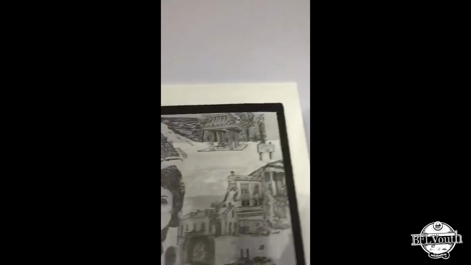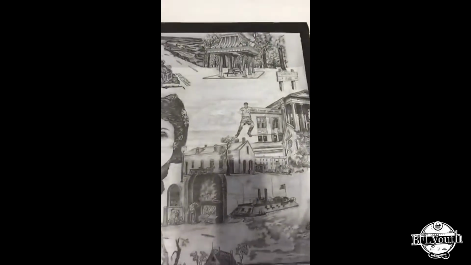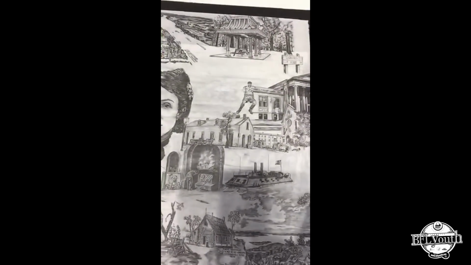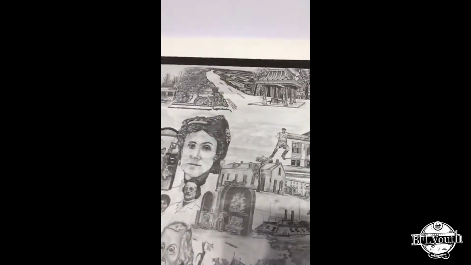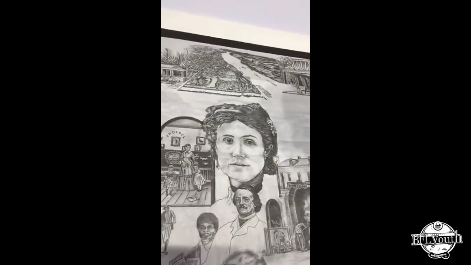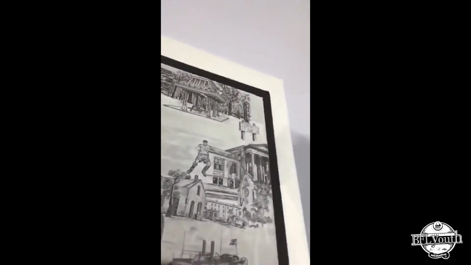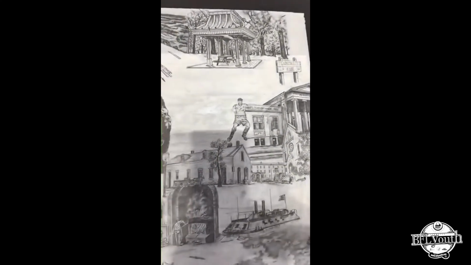I'll get you a little closer look at this, so you can see some of the more detailed work when it comes to shading, and different types of maneuvering of the pencil. So this is what you call realistic or hyper-realistic drawings.